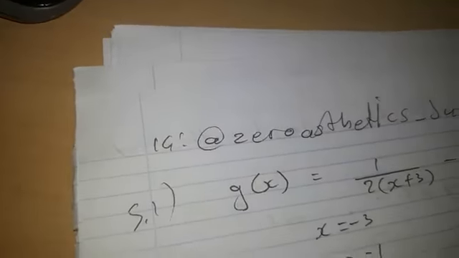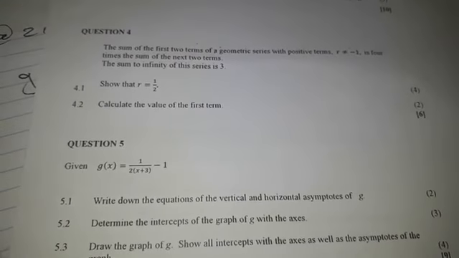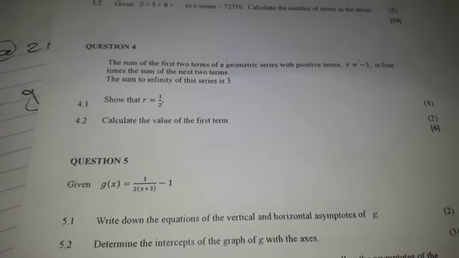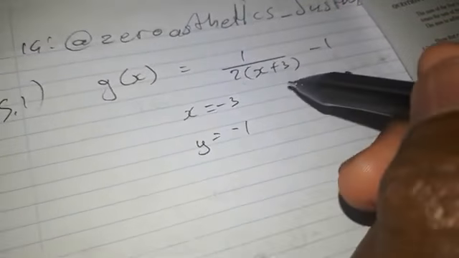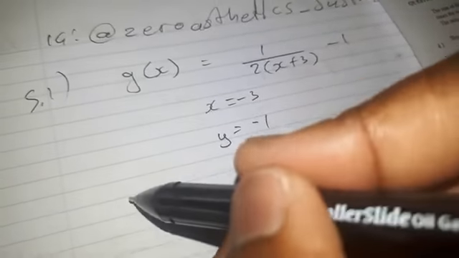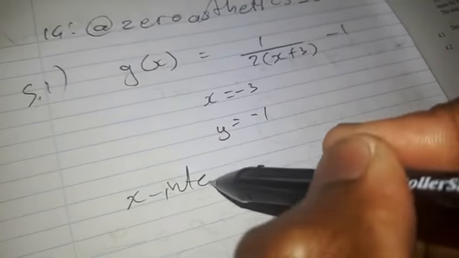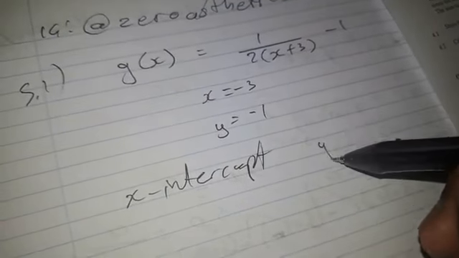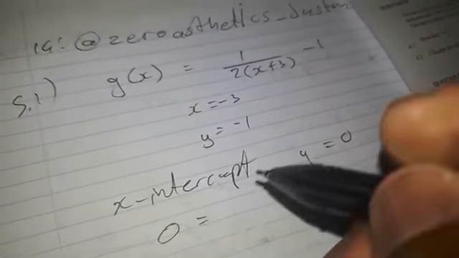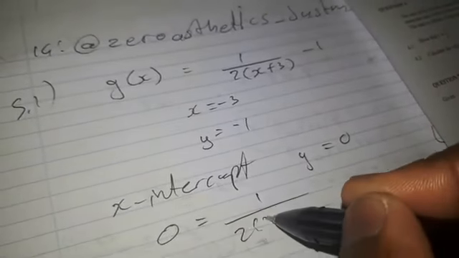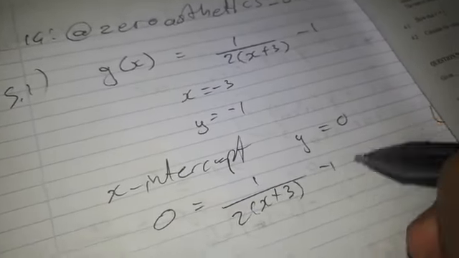Let's see what the next question wants us to do. They say here, determine the intercepts of the graph of f with the axes. So we need to get the intercepts of this graph. Technically we need to get the x-intercept and the y-intercept. For the x-intercept, you need to make y equal to 0. And you see, this represents y. So this is 0 equals 1 over 2x plus 3 minus 1.